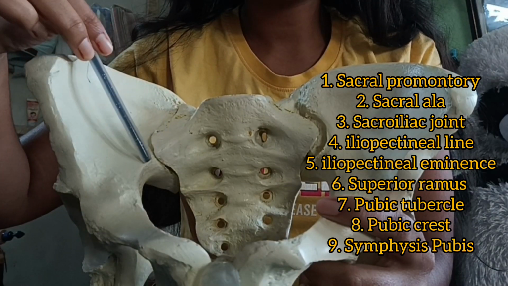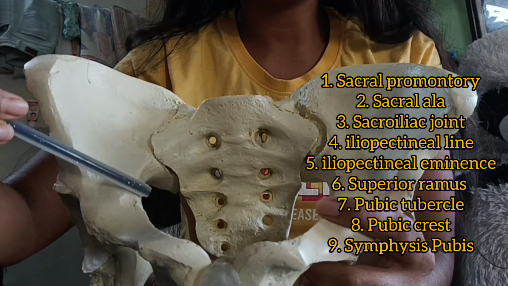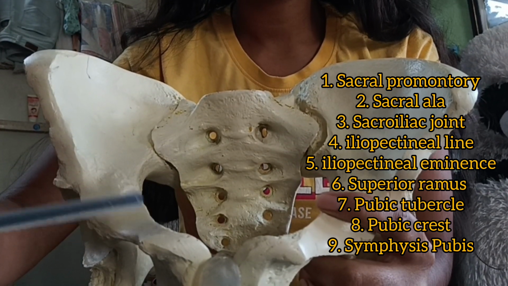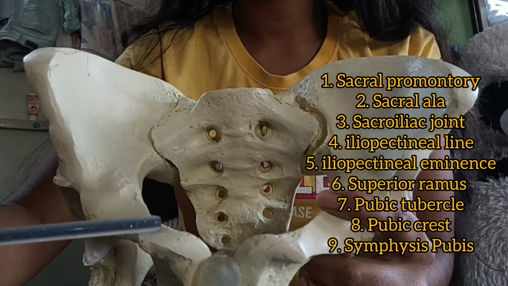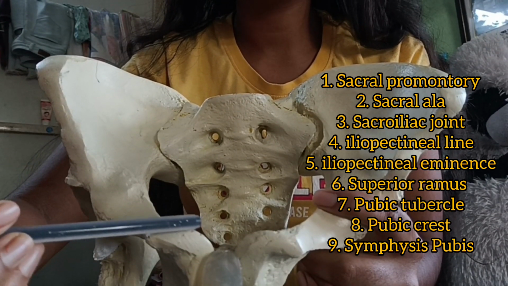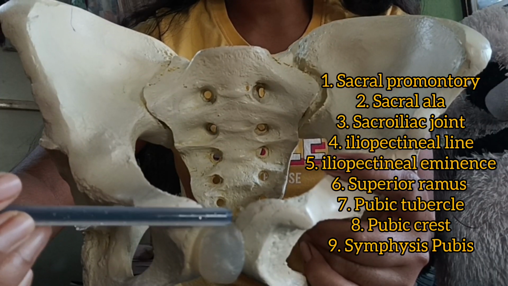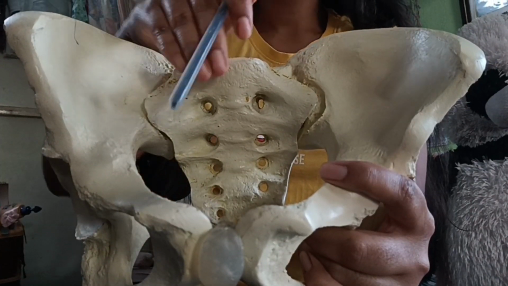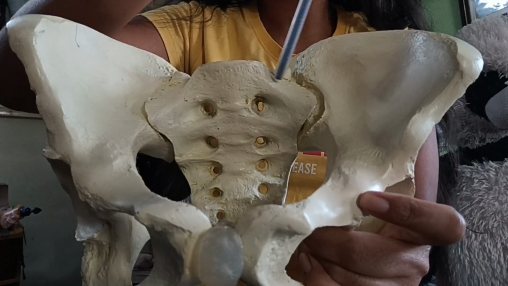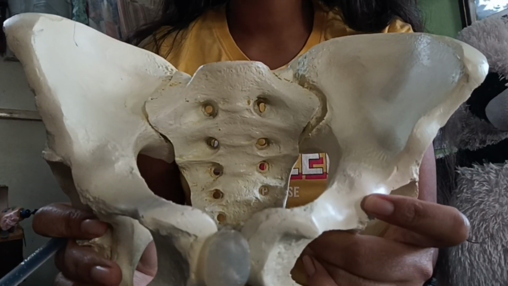Next is the iliopectineal line, the fourth one. Fifth one is the iliopectineal eminence. Sixth one is the superior ramus of the pubic bone. Seventh one is the pubic tubercle. Eighth one is the pubic crest. And ninth one is the upper border of the symphysis pubis. So these are the landmarks over here, and we can go through the landmarks on this side similarly.